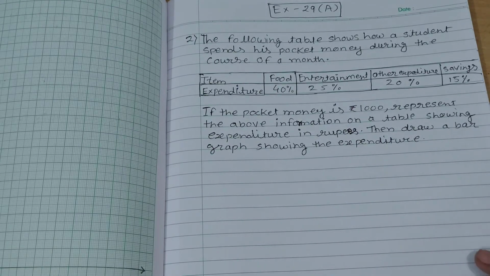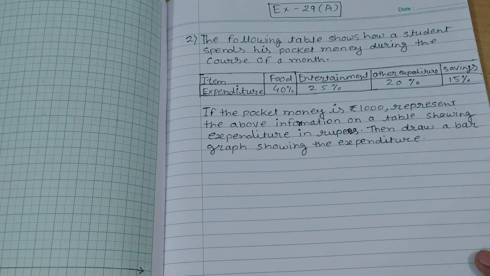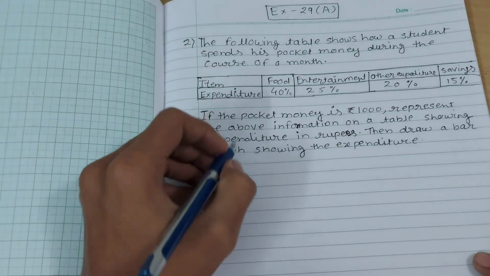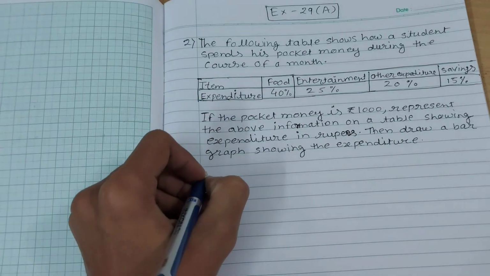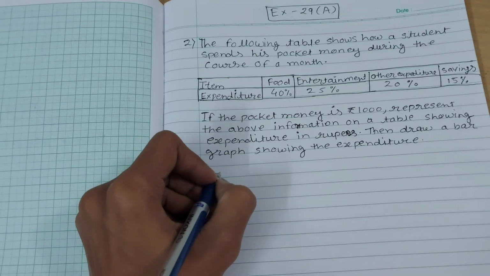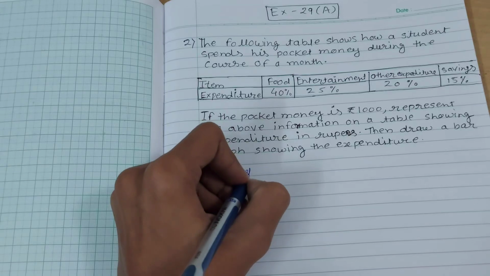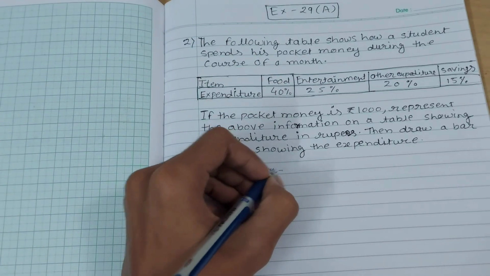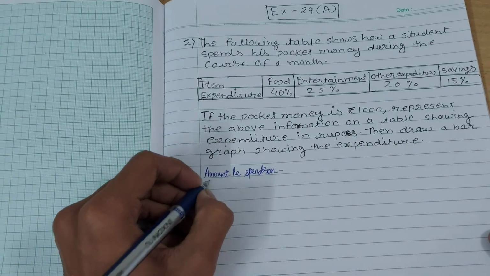So you can see 40, 25, 20 and 15%. If I write down the actual amount he spends on different things, let's write down the first thing that he has spent his amount on, that is food.